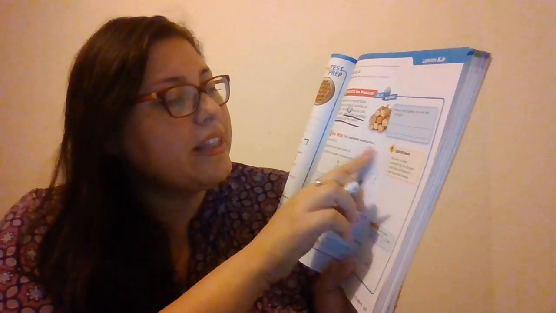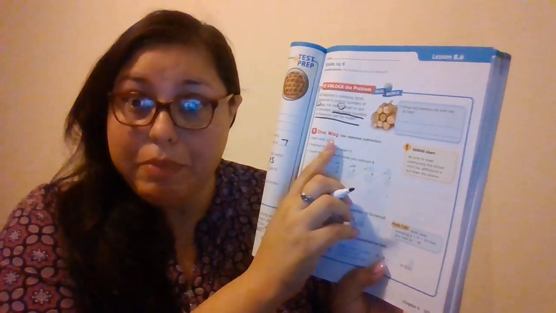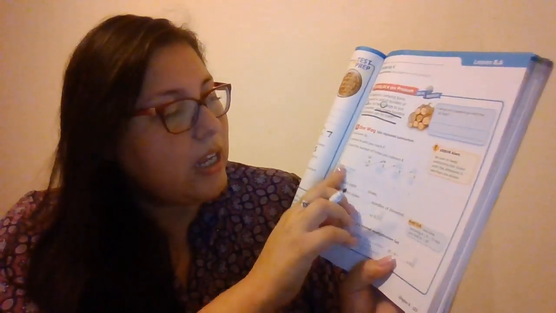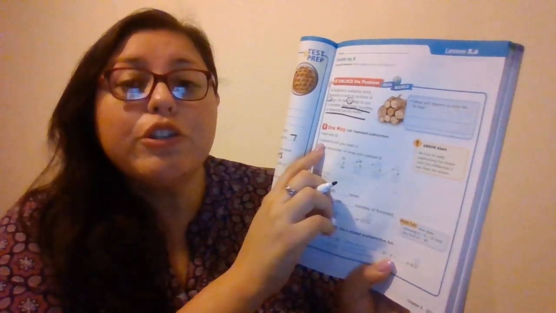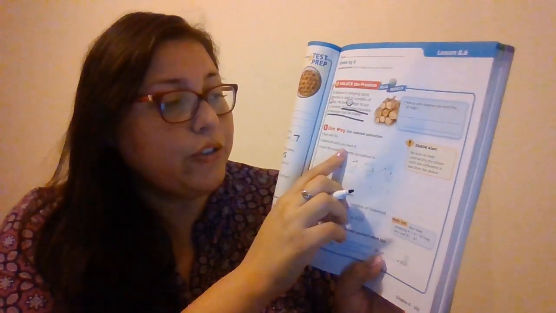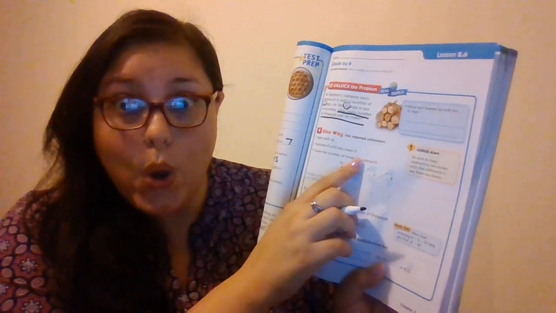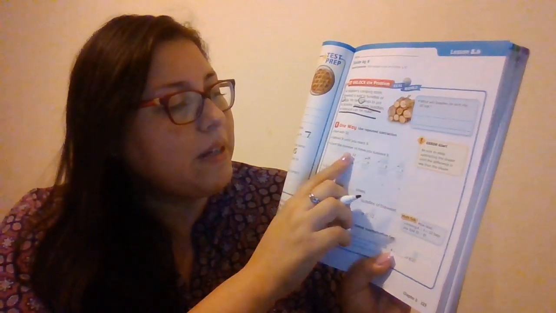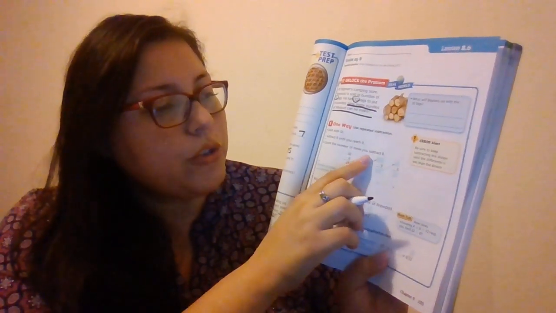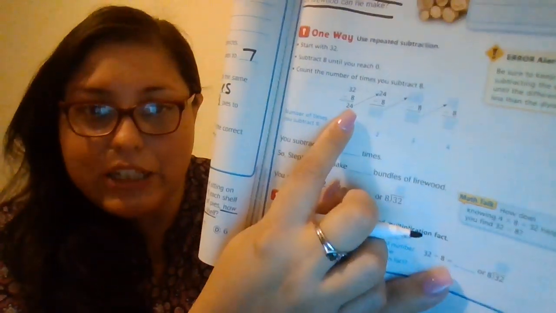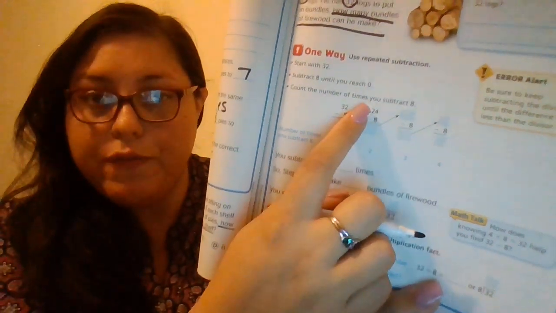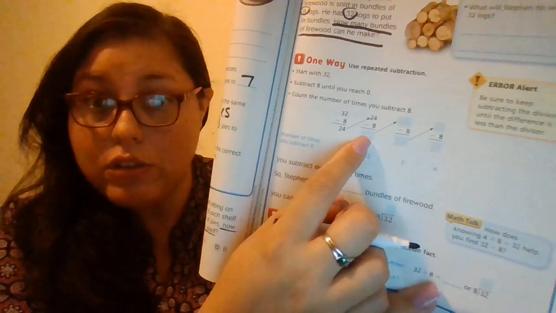Let's practice repeated subtraction. You start with the number 32 and then you subtract 8 until you reach 0. Count the number of times you subtracted 8. So here you have 32 minus 8 equals 24. 24 minus 8 equals, find out that right there.